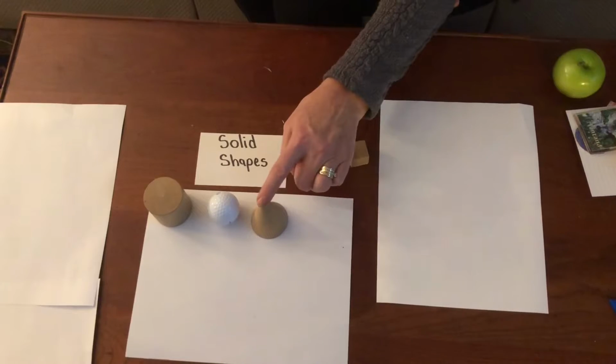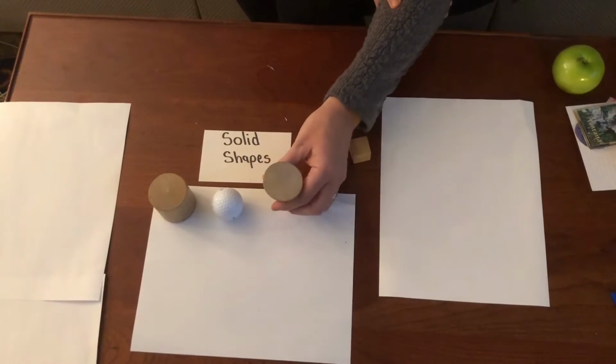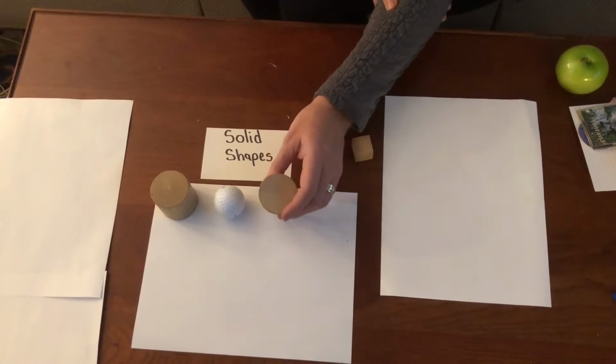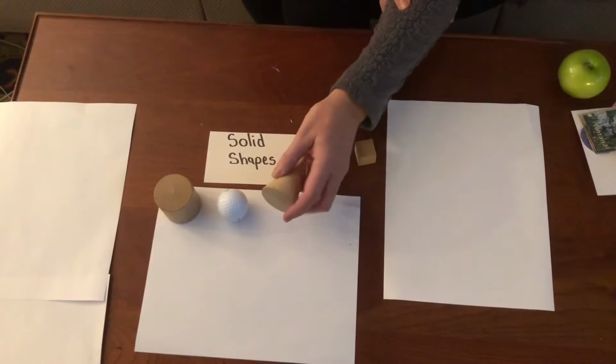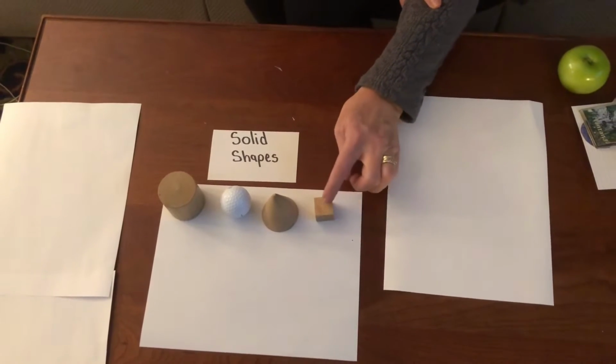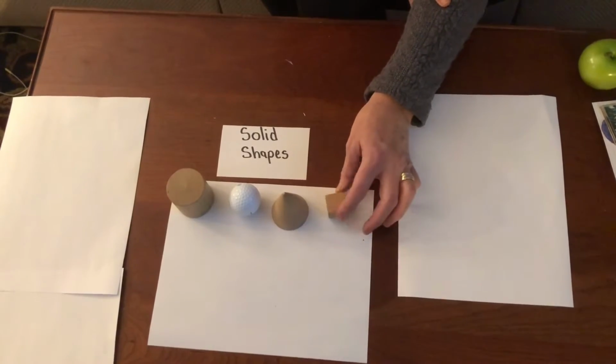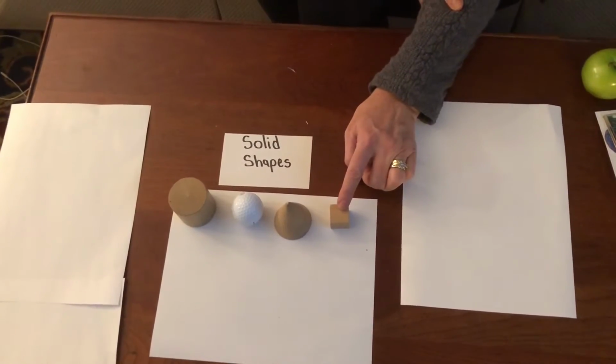This shape with the pointed top is a, did you say cone? Yes, looks just like an ice cream cone. And next, with all these flat squares on it, it's called a cube.